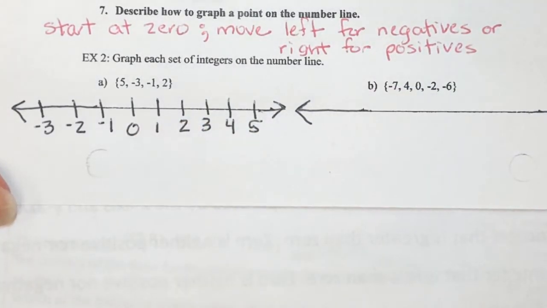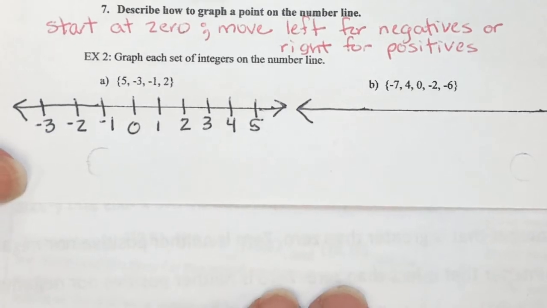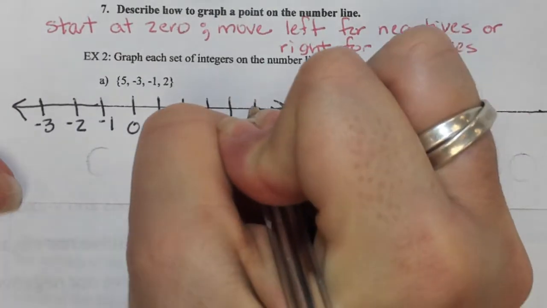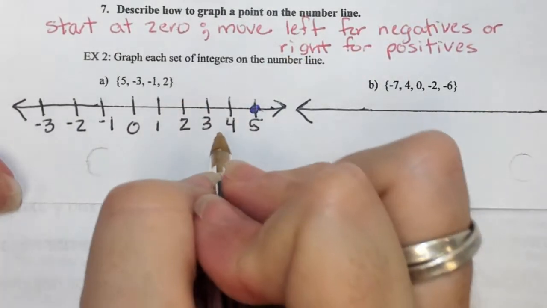And then once you've gotten your number line created, you're going to put dots or points at those spots.